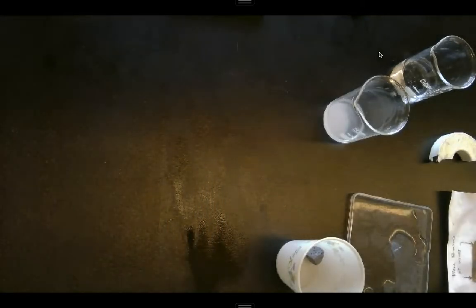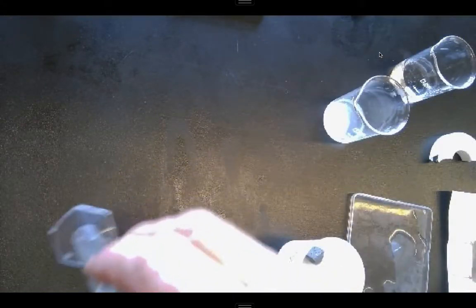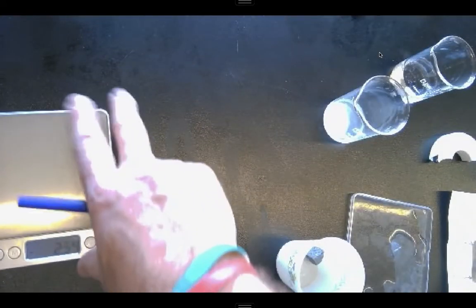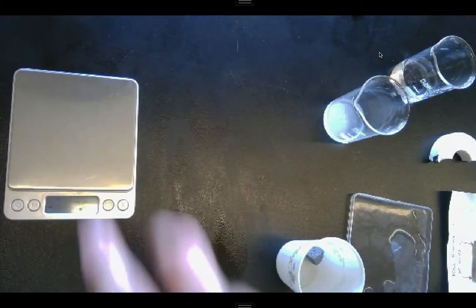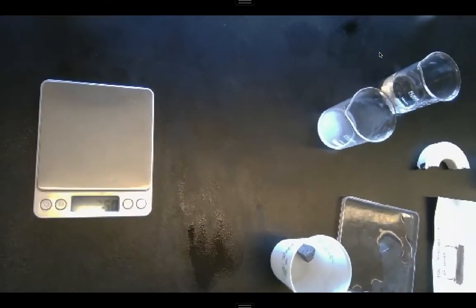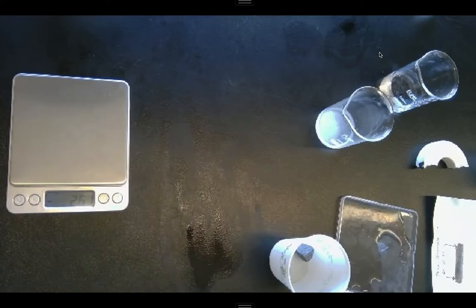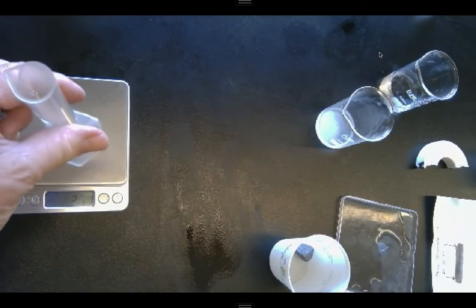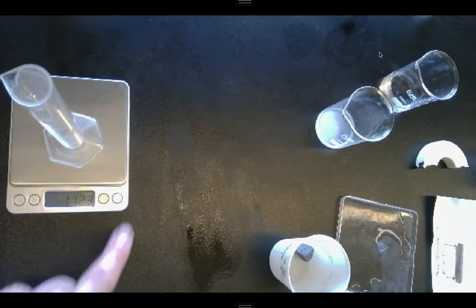Last but not least, I'm going to do our little solubility test. In our solubility test, it's going to ask me to adjust here a little bit, glare right now, but it's going to ask me to tare the mass of a graduated cylinder.